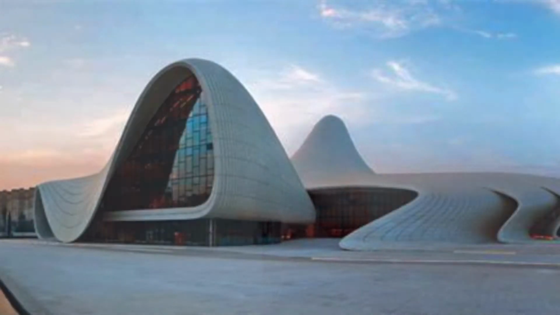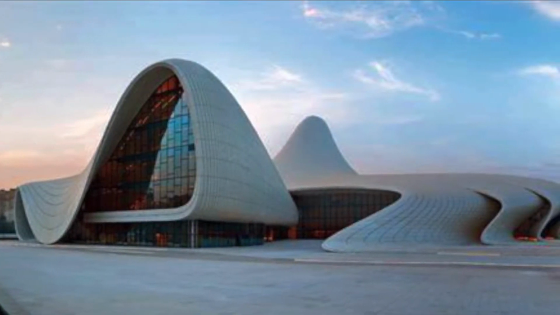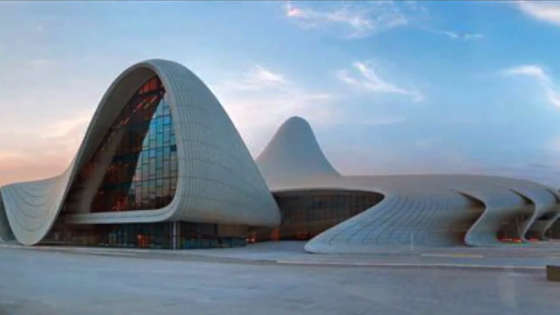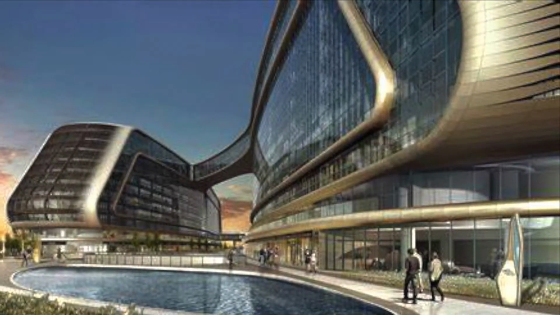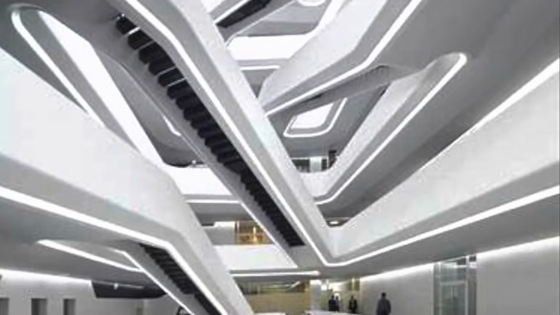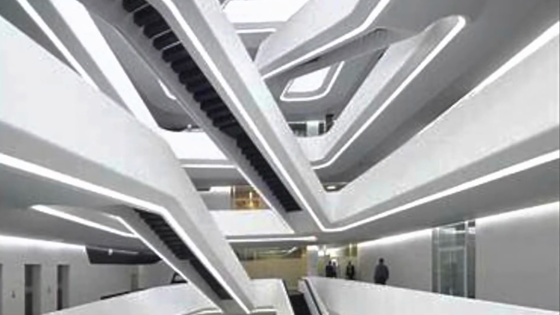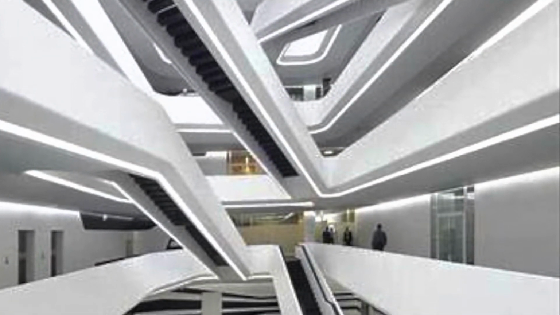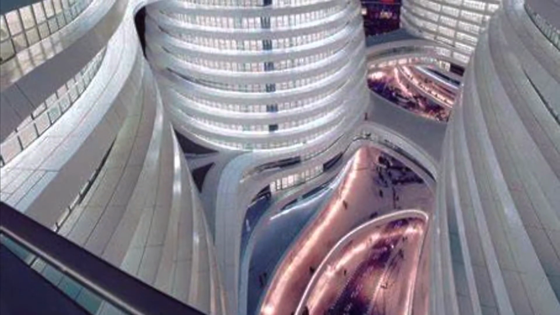Zaha Hadid was one of the world's most famous architects. She designed buildings that people had never seen anything like before. You'll recognize them because they have very natural forms. They look like they were almost impossible to be built. And sometimes she even would make a painting and then be inspired by her own paintings.